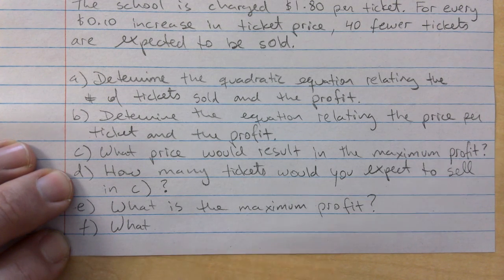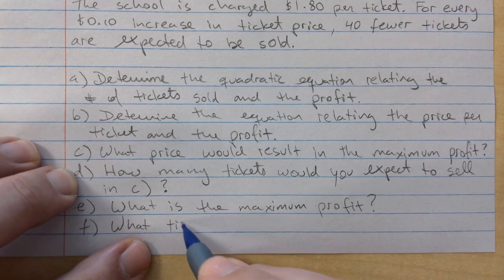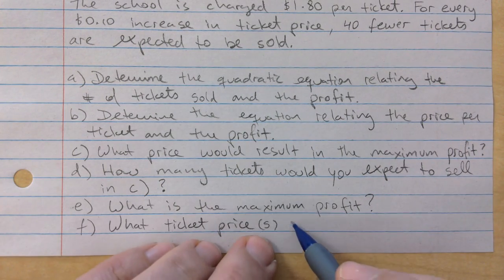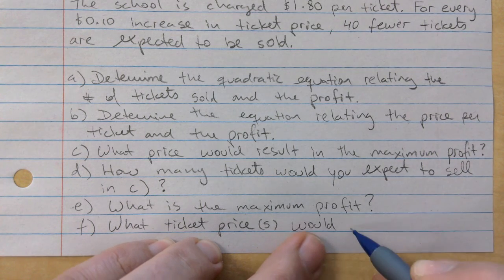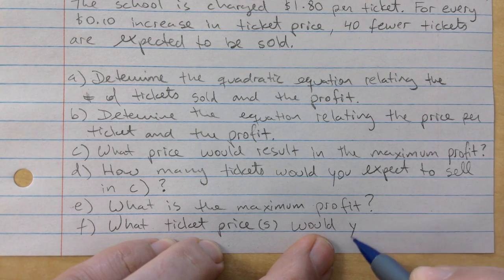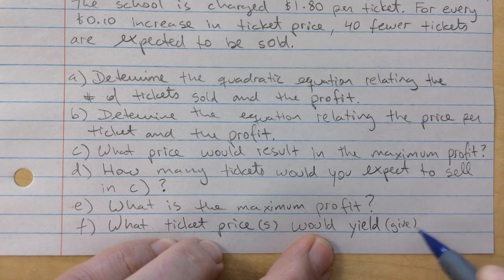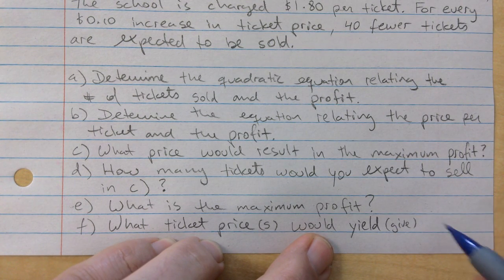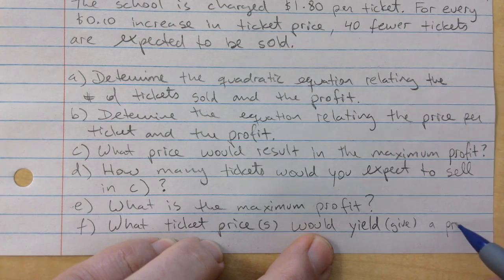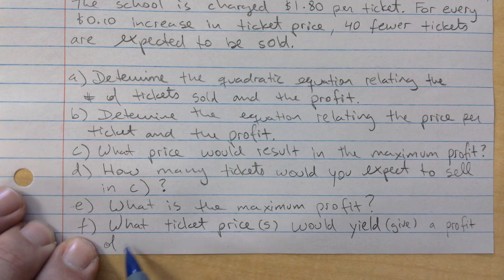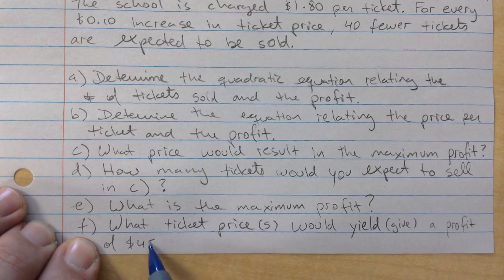F, what ticket price or prices would yield, that's an interesting word, but yield is the same thing as give, a profit of $450.